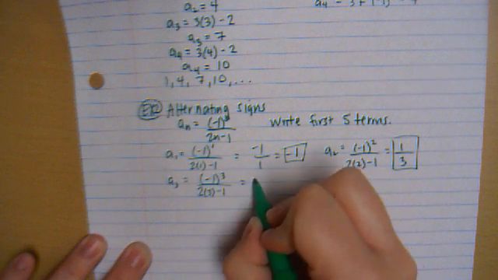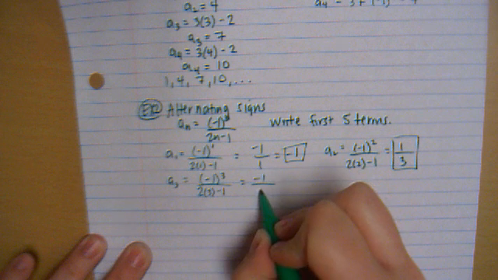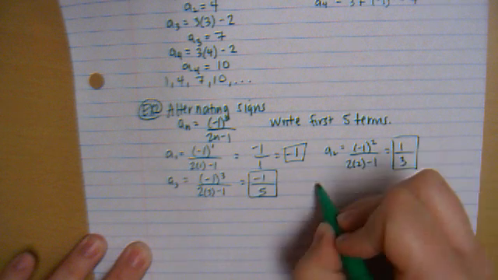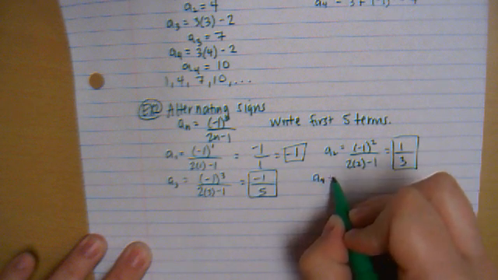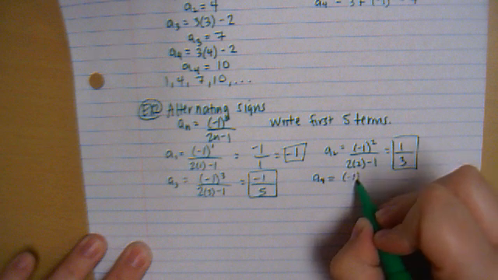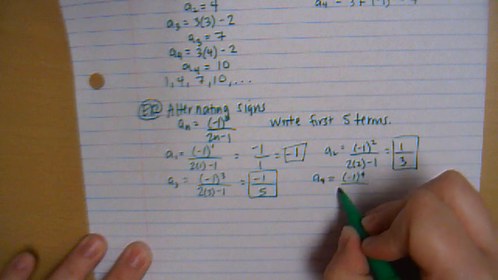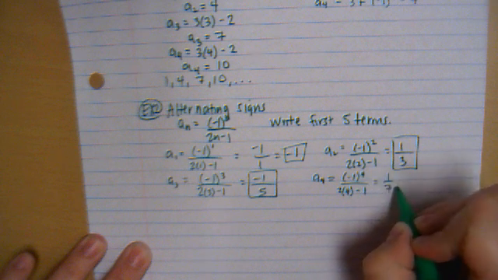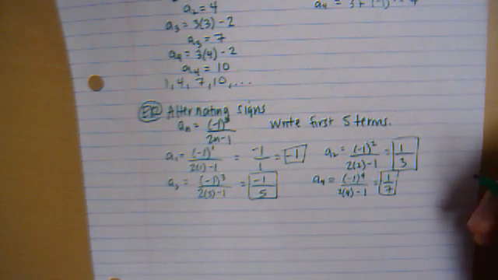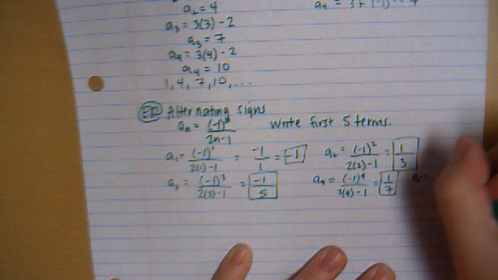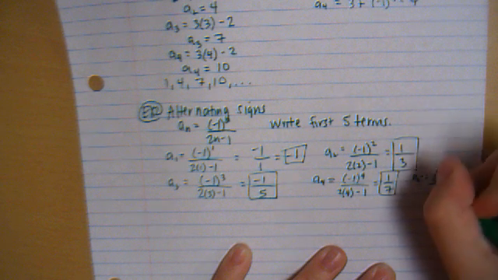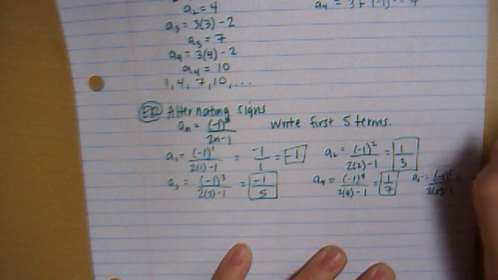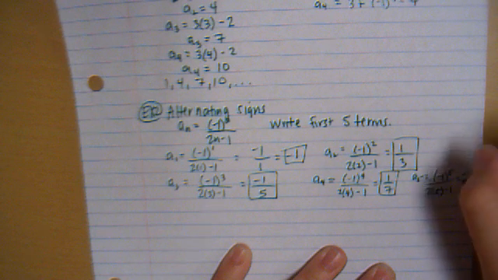Negative 1 cubed is negative 1. 6 minus 1 is 5. a4, negative 1 to the 4th over 2 times 4 minus 1 is 1/7. And a5 is negative 1 to the 5th over 2 times 5 minus 1, so that'd be negative 1/9.